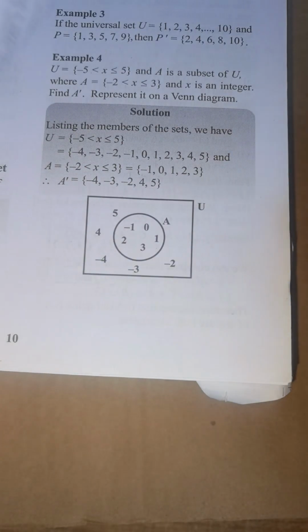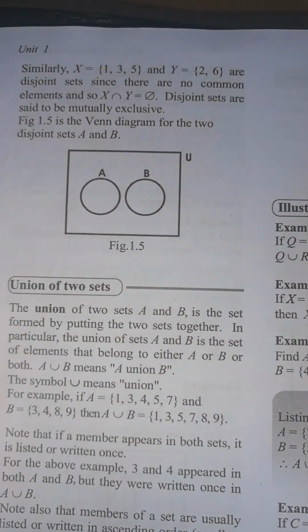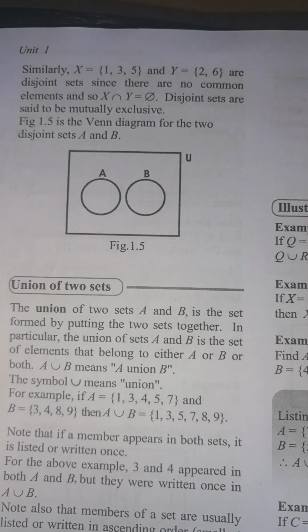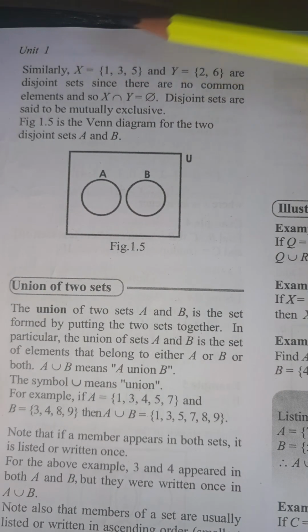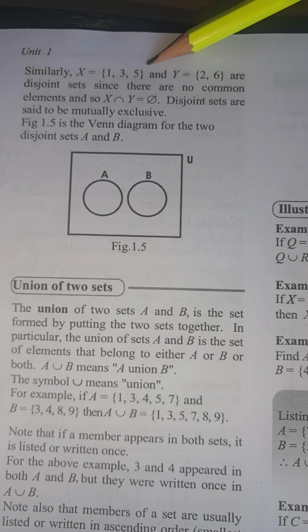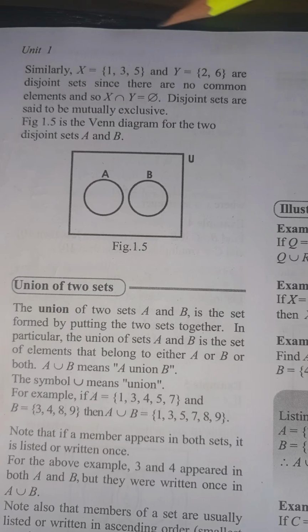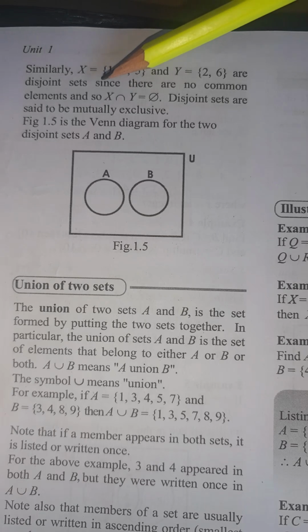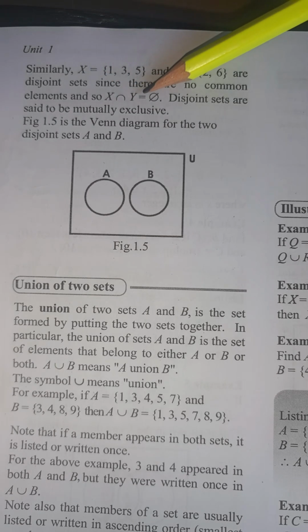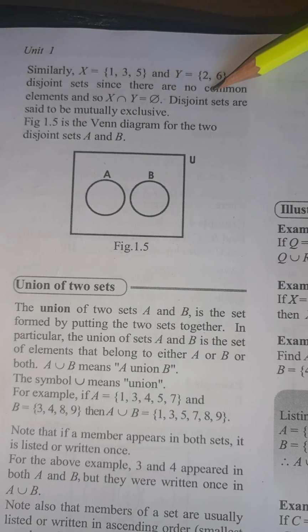Now let's go on with some operations. Here, similarly, we are dealing with typical examples. If set X has members 1, 3, 5, and Y has 2 and 6, these are disjoint sets since there are no common elements, and so X intersection Y is equal to the null set. Disjoint sets are said to be mutually exclusive.